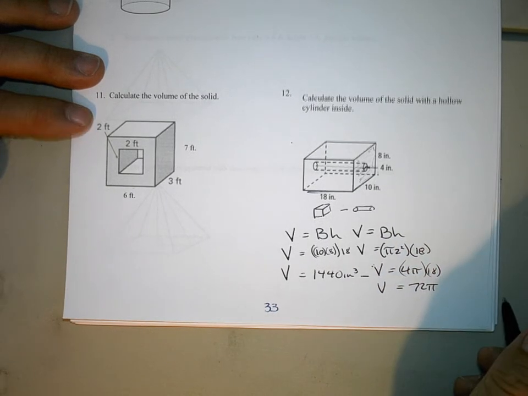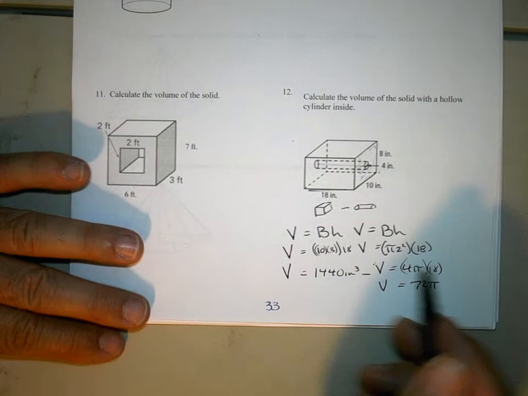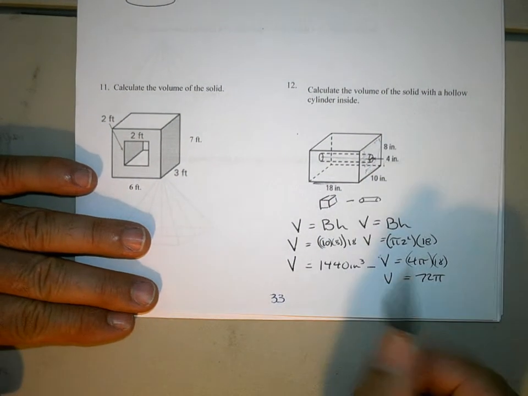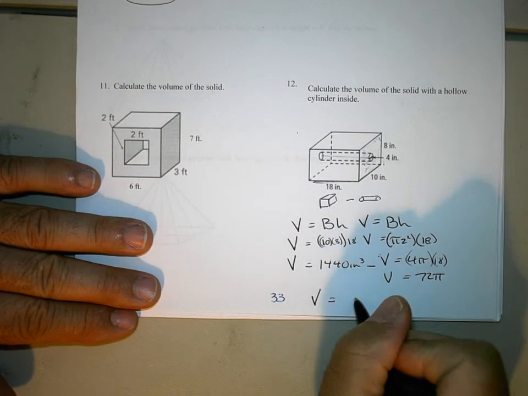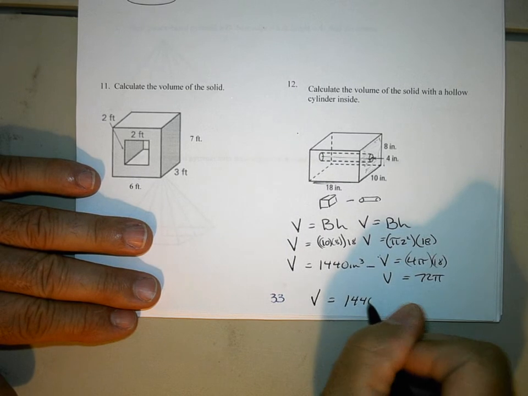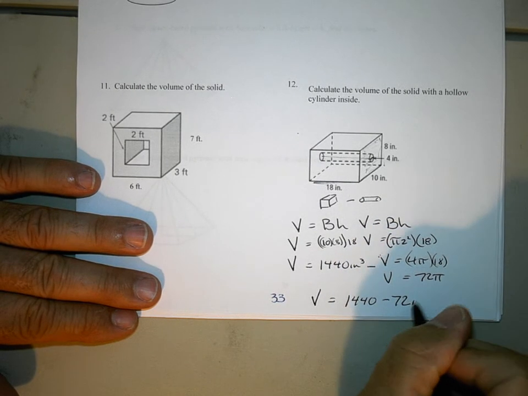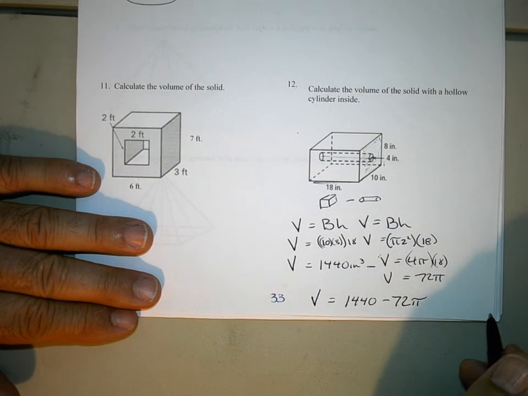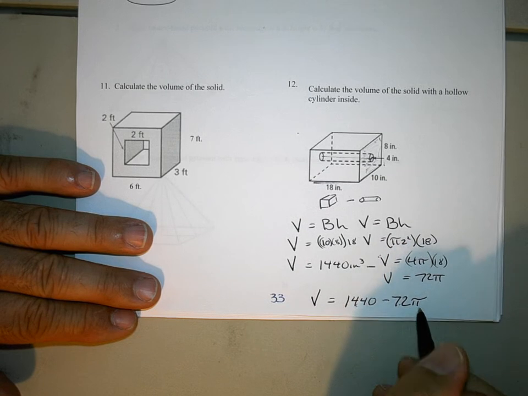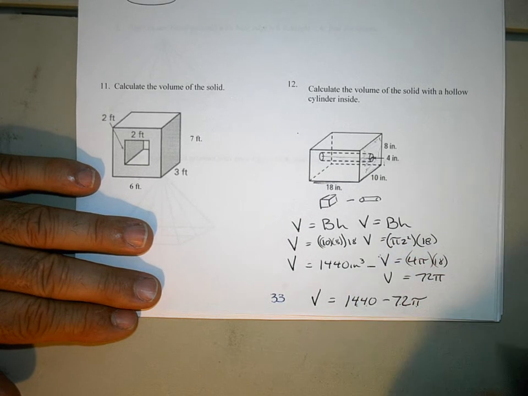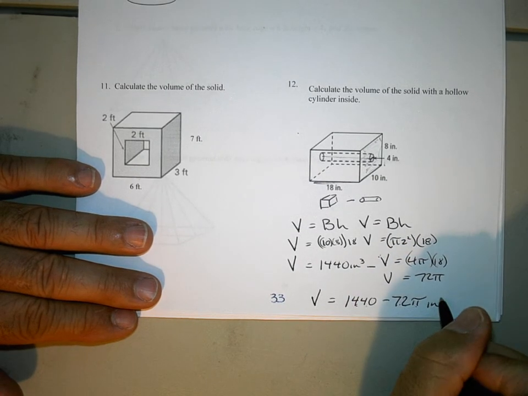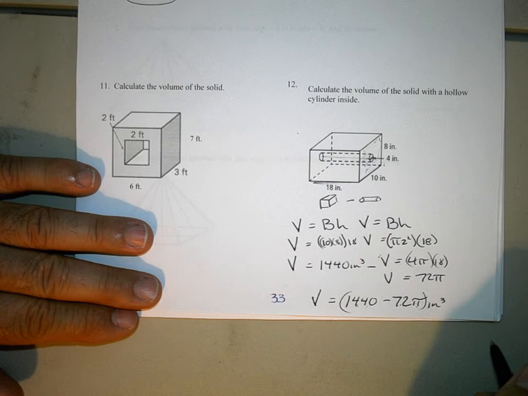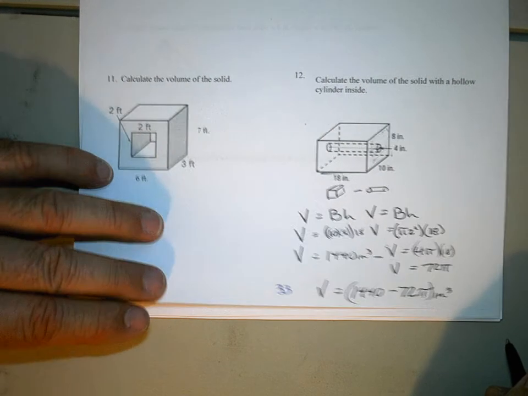All right, so our final answer, the volume of the remaining cube, or the prism with the hole drilled out, equals 1,440 minus 72 pi. And that's as far as we can go because we cannot combine these because they are not like terms. But of course this is inches cubed. And there's your answer. Okay.